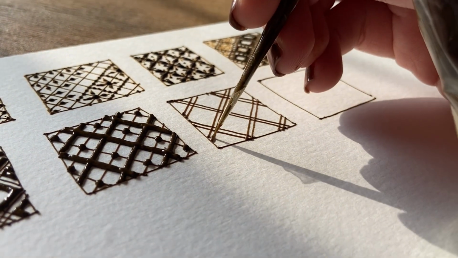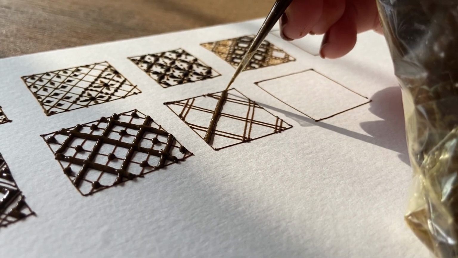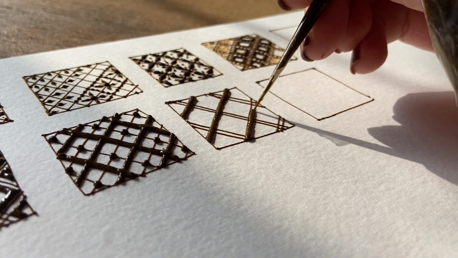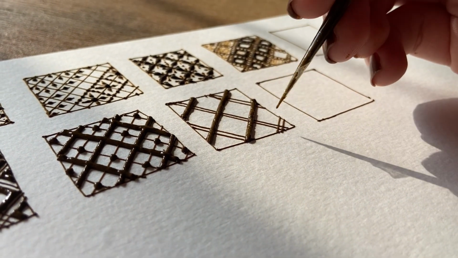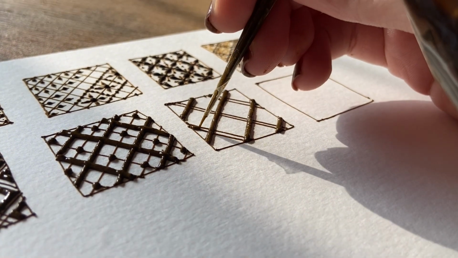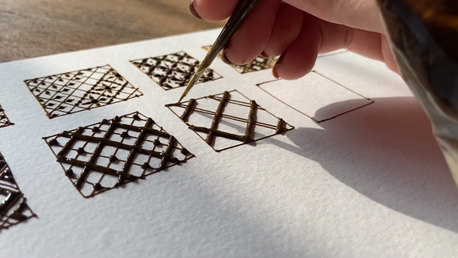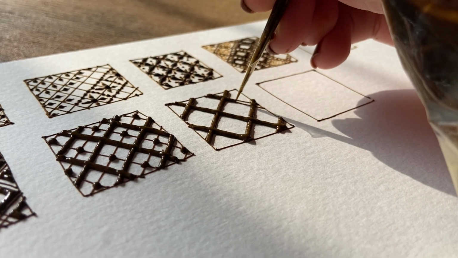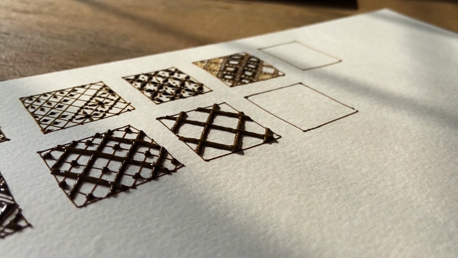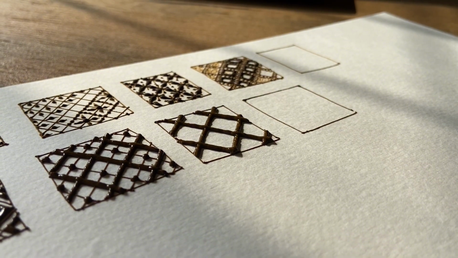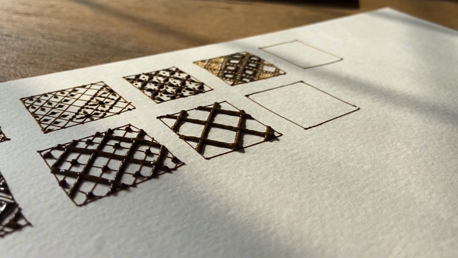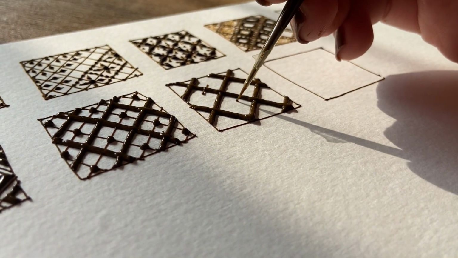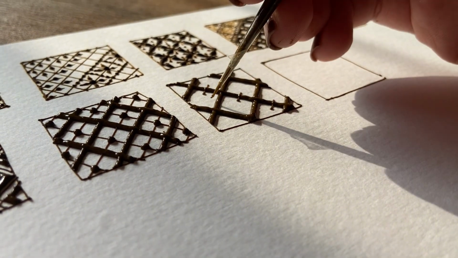Again, you can change the pattern by how tight or how loose you make your mesh. Over here, my mesh is pretty loose. It's not very tight. Again, tighter designs require more neatness and more precision and accuracy. So what I'm going to do here is that on all the lines, I'm going to add a line in between.